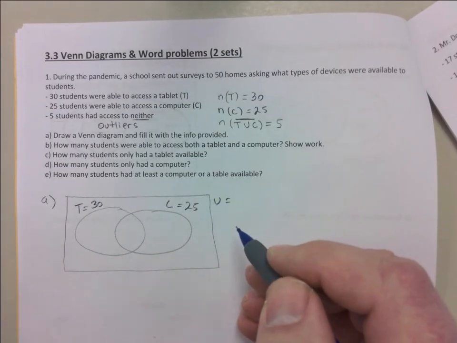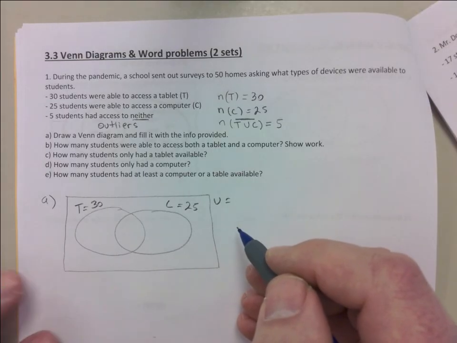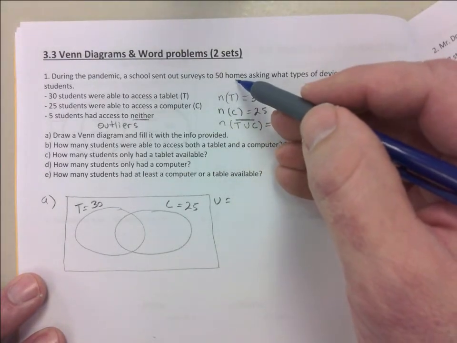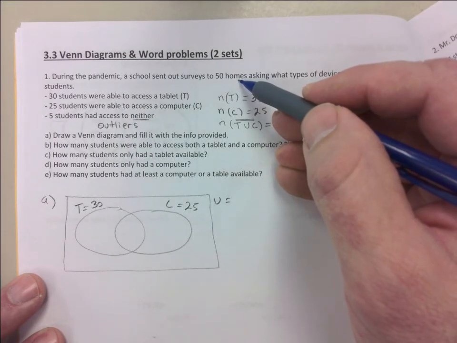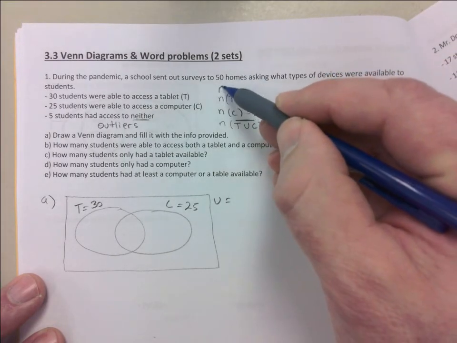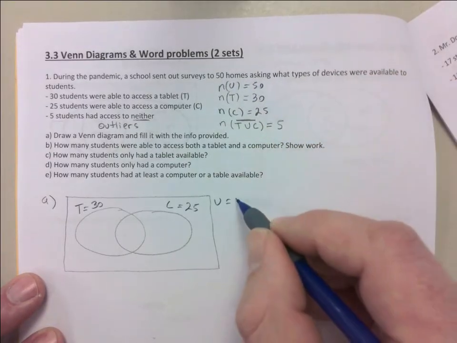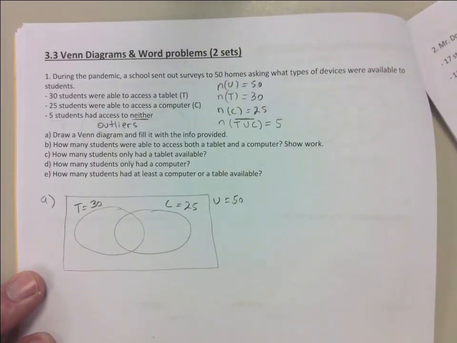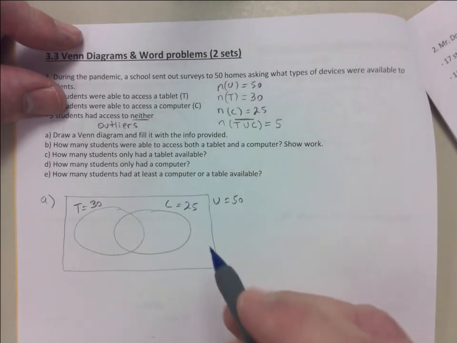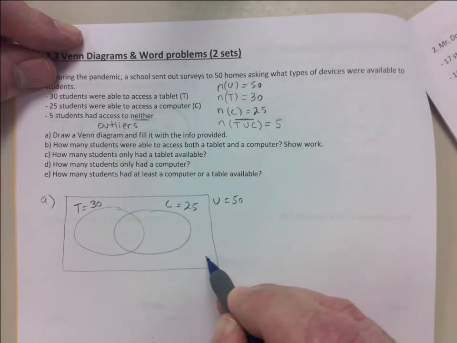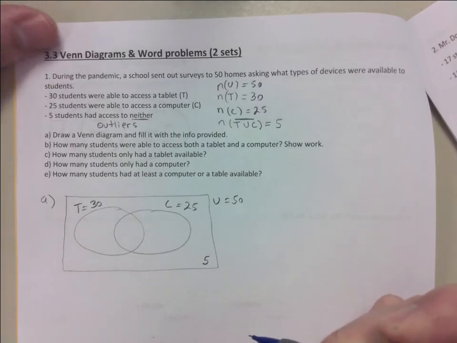Do I know my universal? It says up here 50 homes were involved, right? 50 households. So technically, n of U is also provided. That's 50. So a lot of information given to you. Sometimes U is the one you're going to find. Okay. 5 goes out here. So me, by default, I put my outliers in this corner right here.